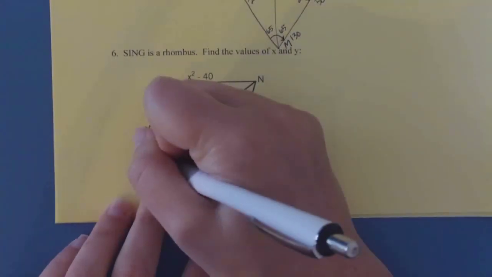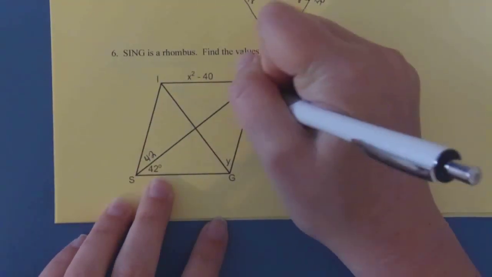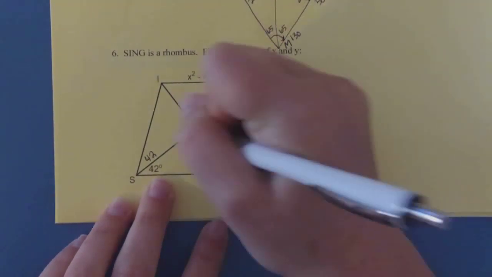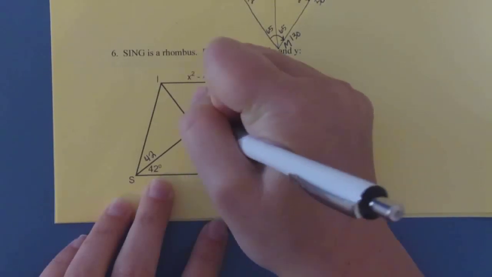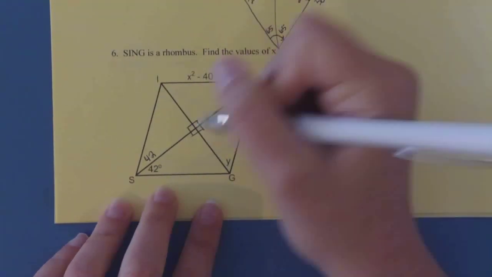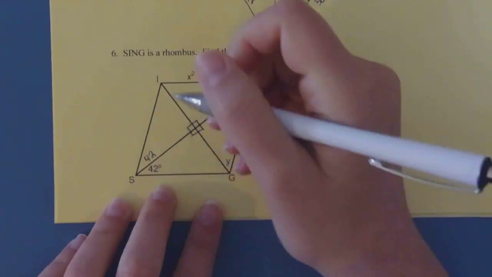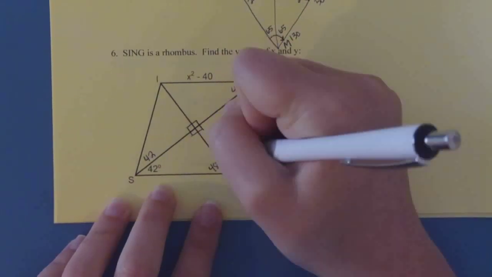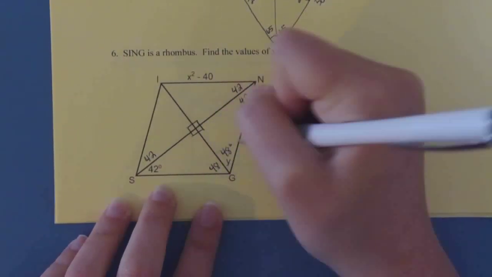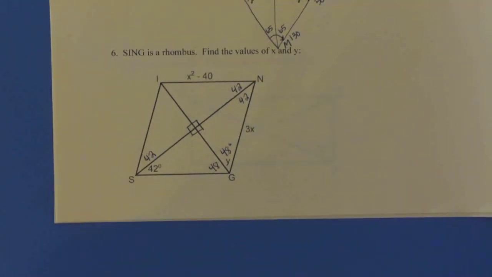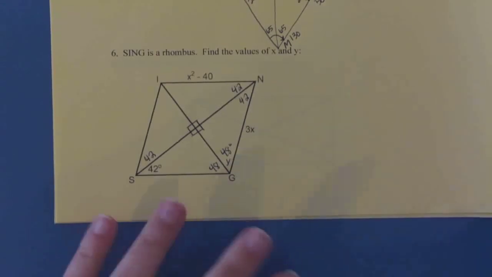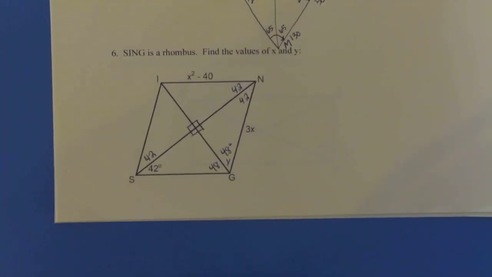Okay, so let's see. We only have to solve for x and y, so I just got to start filling stuff in. 42, 42, right angles. So these are going to add up to 180, so this is 48, meaning that y is 48 degrees. Boom, done. We're done with y. All right, now for the x. Oh, this is so exciting.